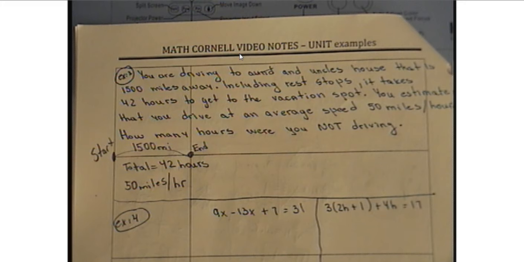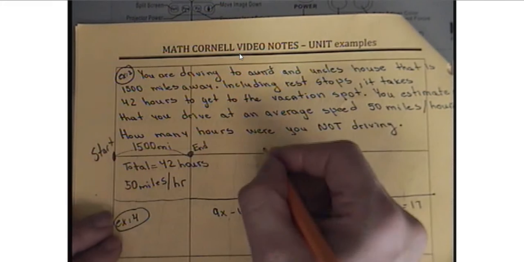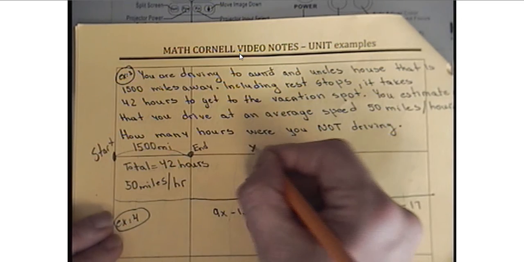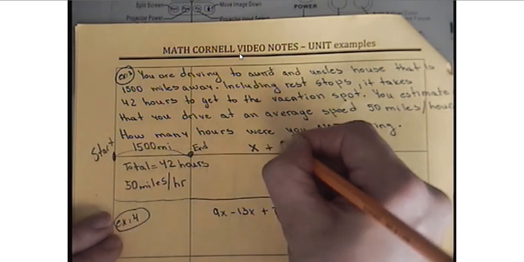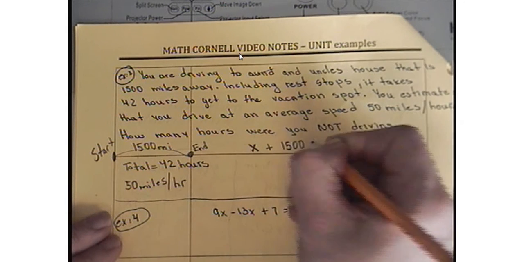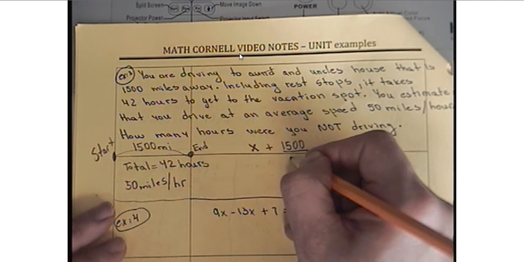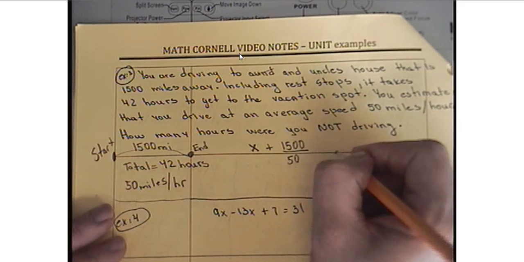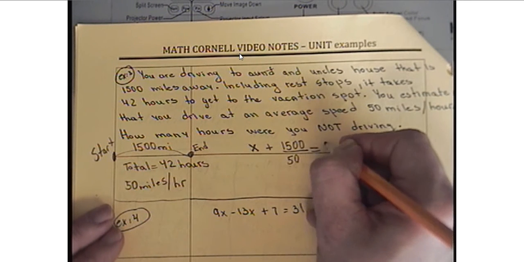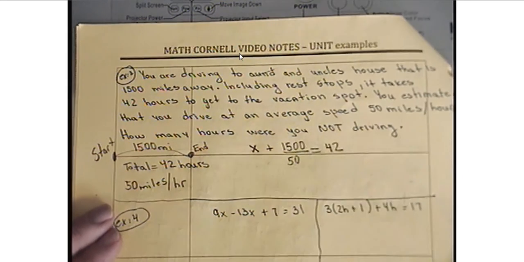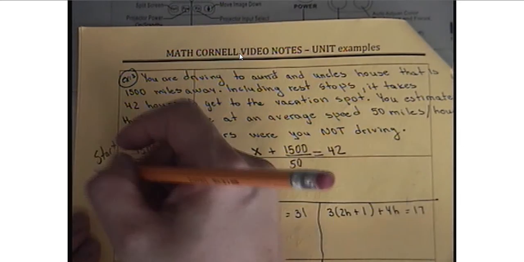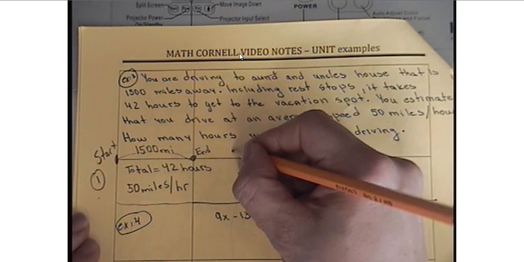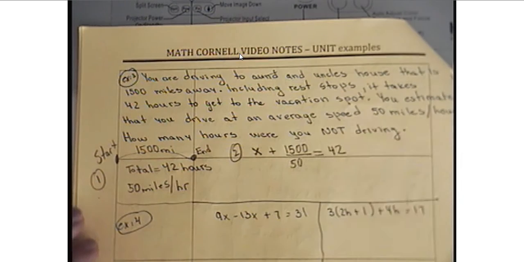So, here's how we're going to calculate that. We will say x, the time that we are not driving, we're resting, plus 1500 miles divided by 50 miles per hour will be equal to a total of 42 hours. So this is the equation that we just set up. So that is step 1, this is step 2, and step 3 will be to solve that equation.